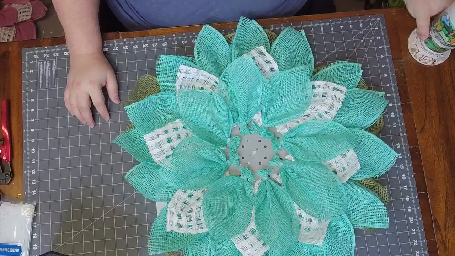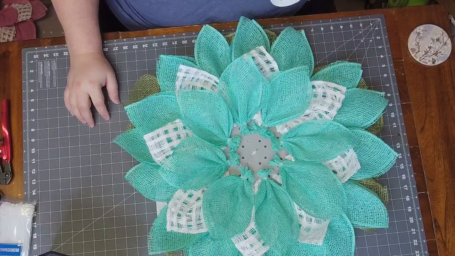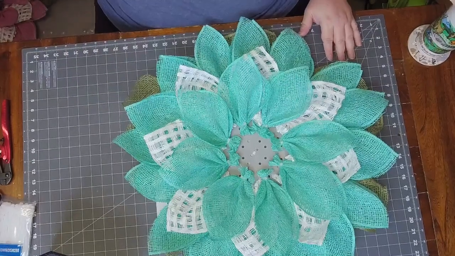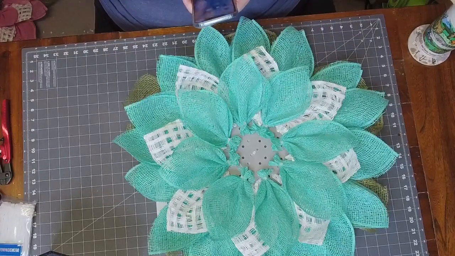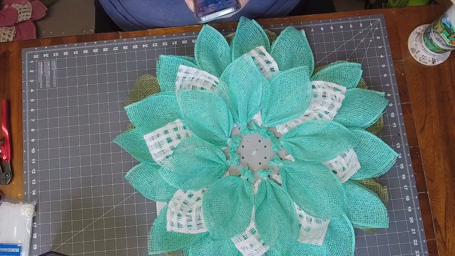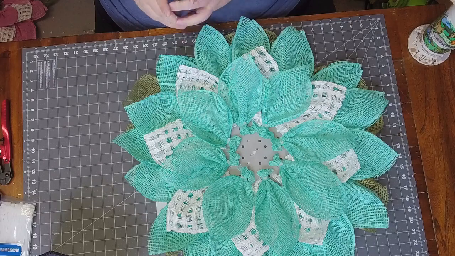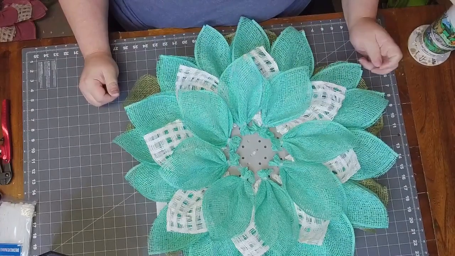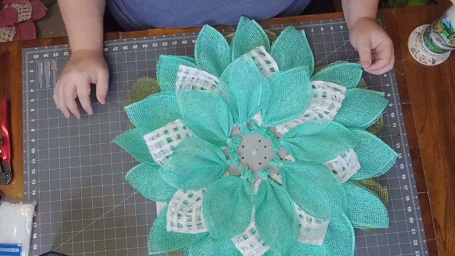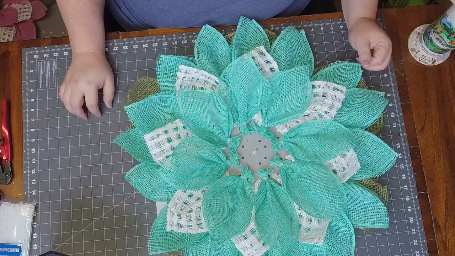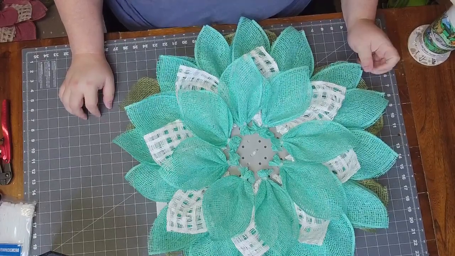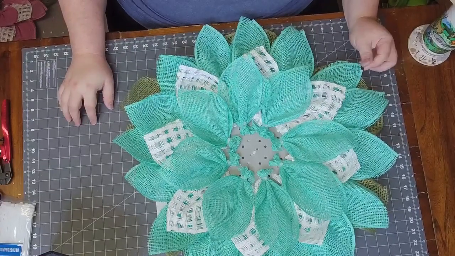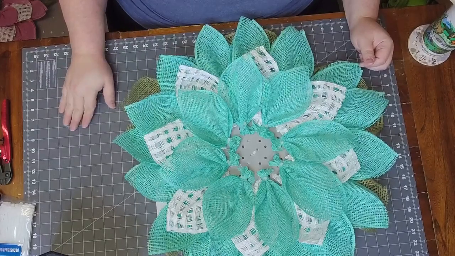Mary, are you done with your petals yet? Well, the first flower wreath that I made, yes, my hands were hurting so bad.